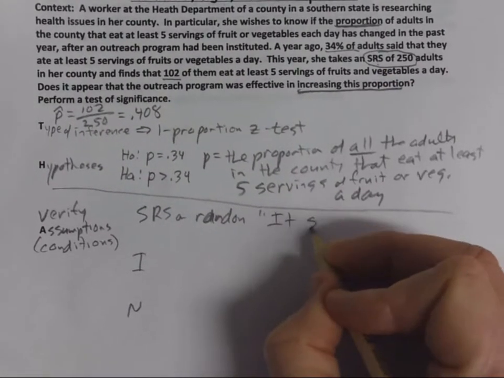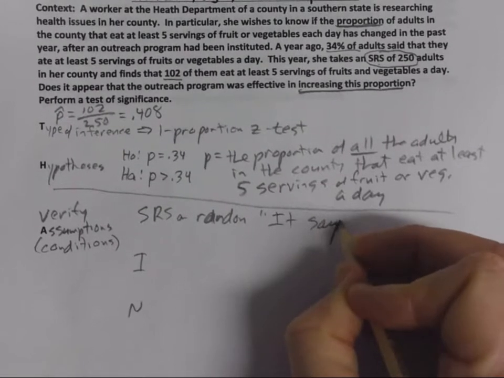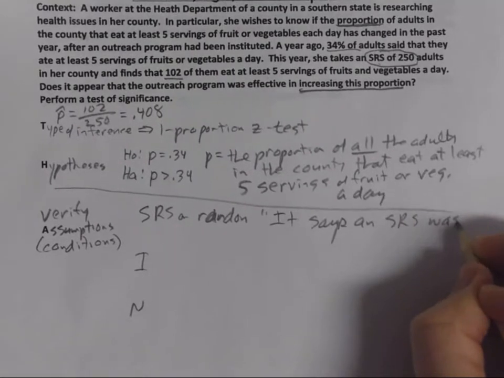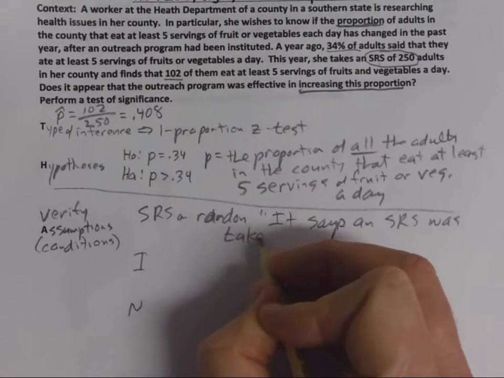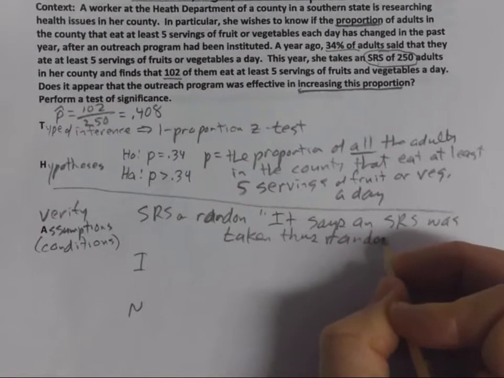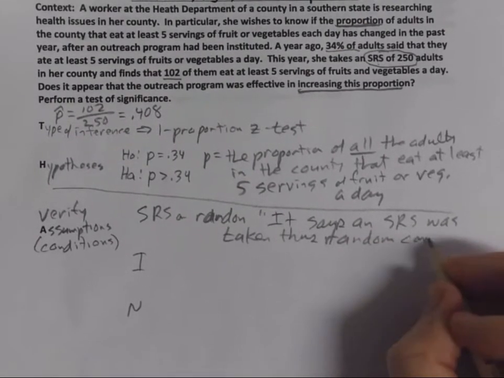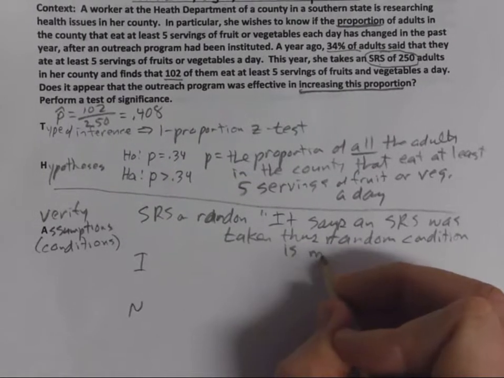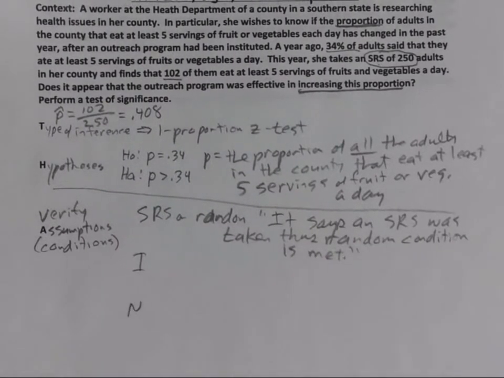And so you would say this, it says SRS, and SRS was taken. Thus, random condition is met. If it didn't say SRS or random, you would say that condition is not met.